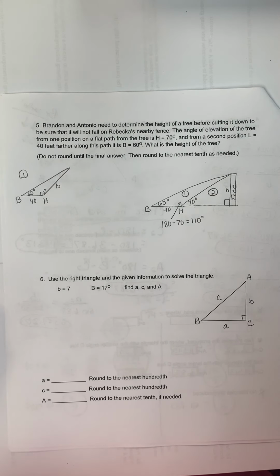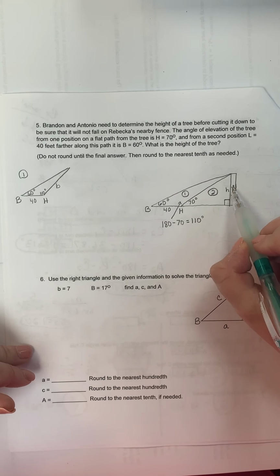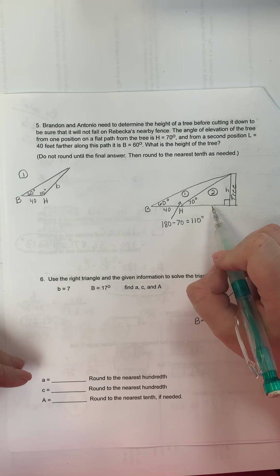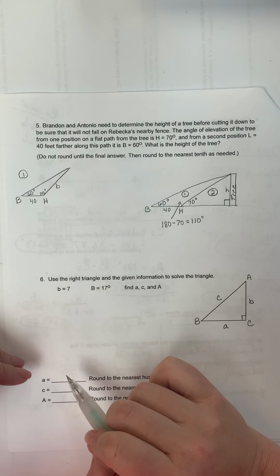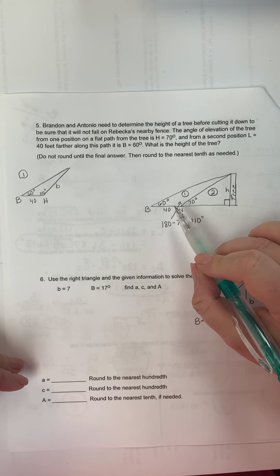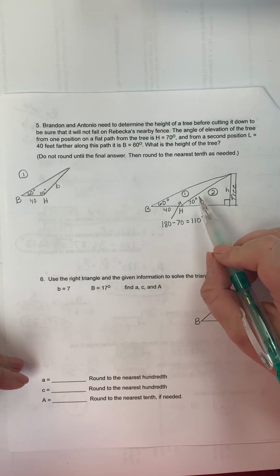What I am trying to do here is find H. If I could have one other side, I could use SOHCAHTOA to find H, because I already have 70 degrees.